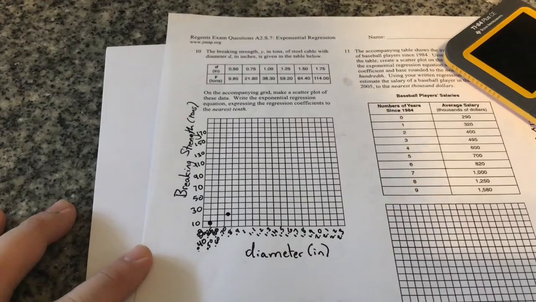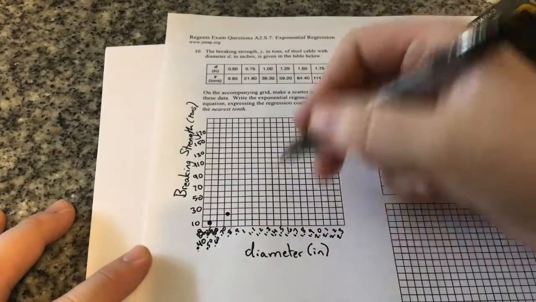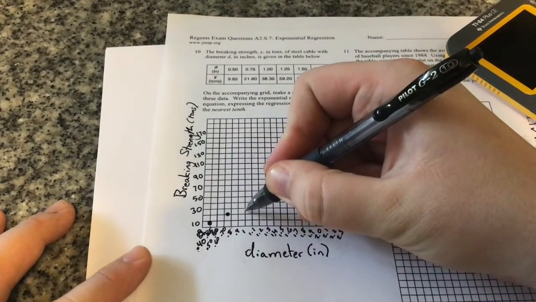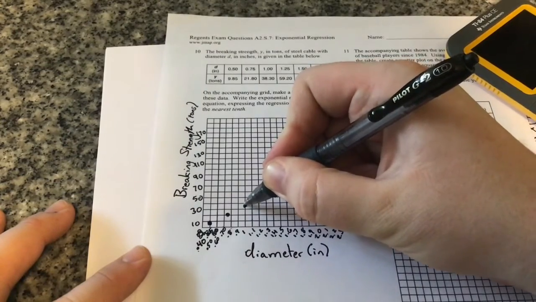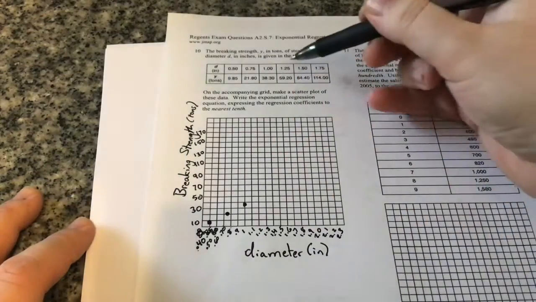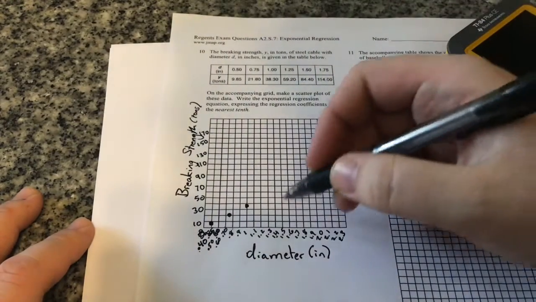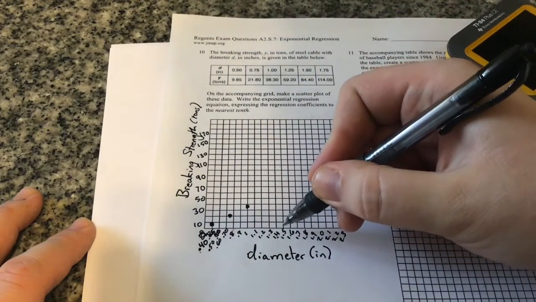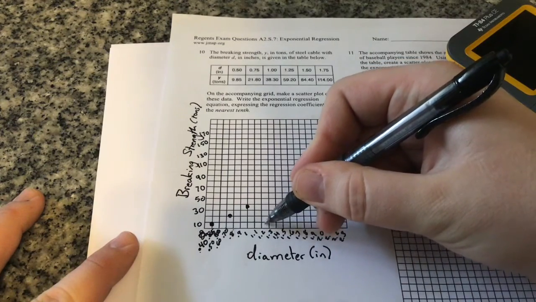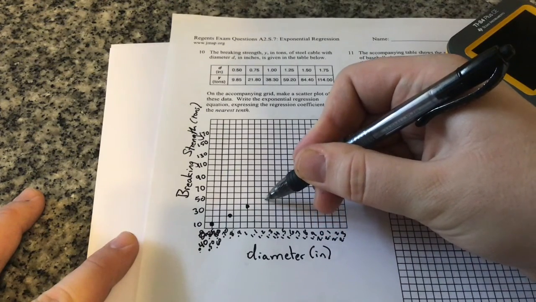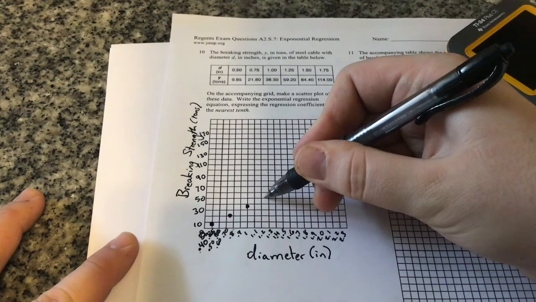Then we see 1 and 38.3. So I have 1 here. 38 is probably going to be a little before that 40 line. 1.25 and 59, so effectively where 60's at. 1.25 will be right between 1.2 and 1.3. Go up to 60 abouts.